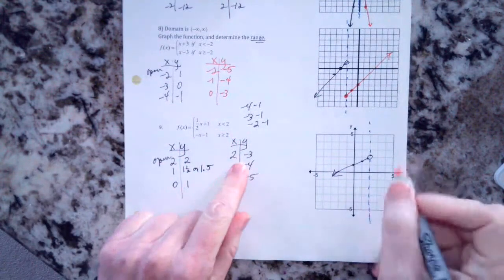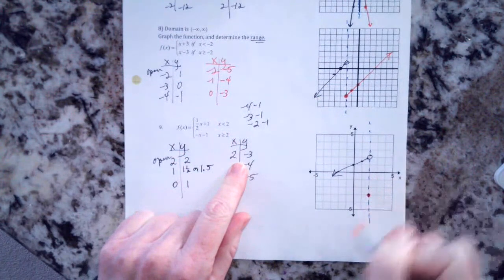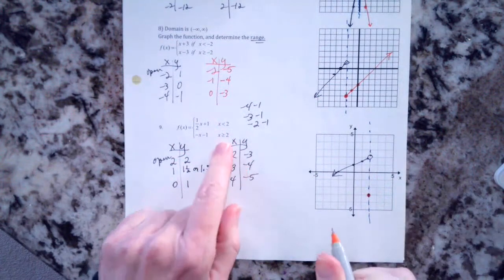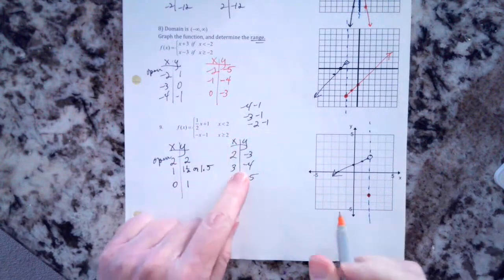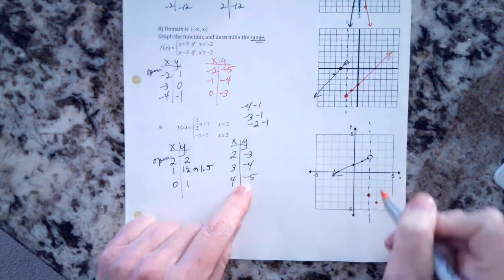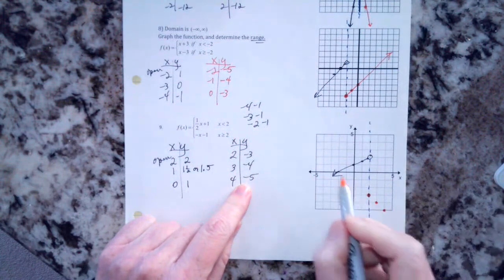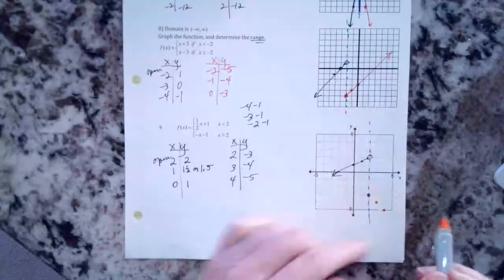See, we've got 2, -3, go over 2, go down 3. That's a filled in circle, just a normal dot because 2 is a member of this club. 3, -4 is right there. And 4, -5 is right there. We're not going to go this way because we can't go past the wall.